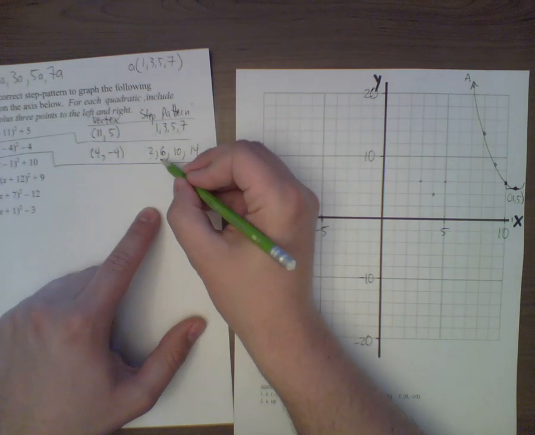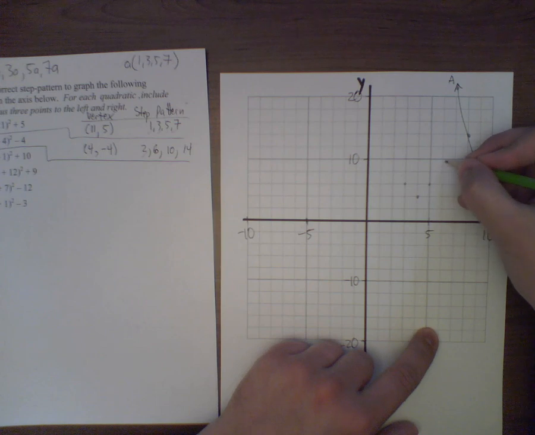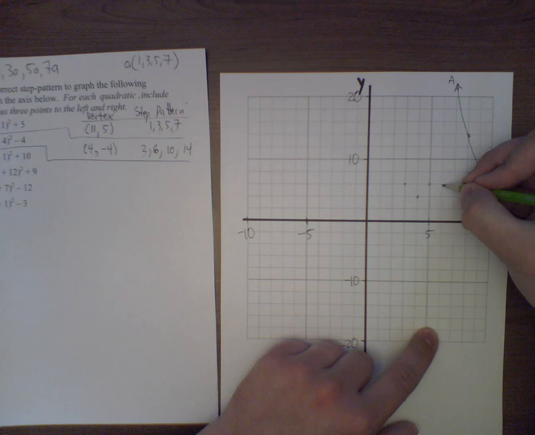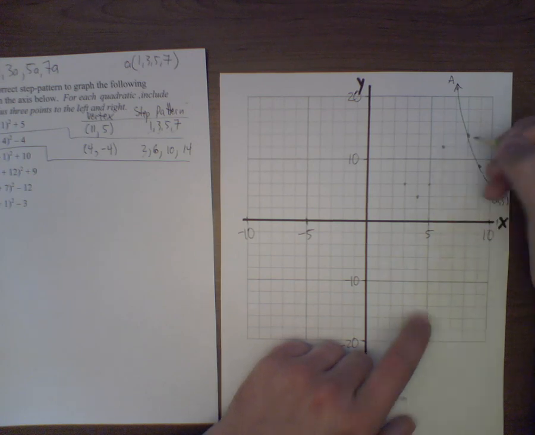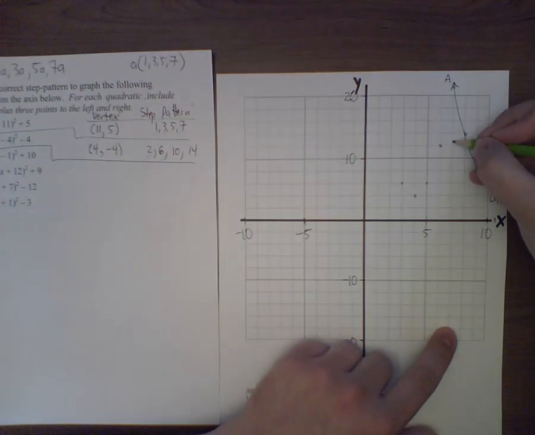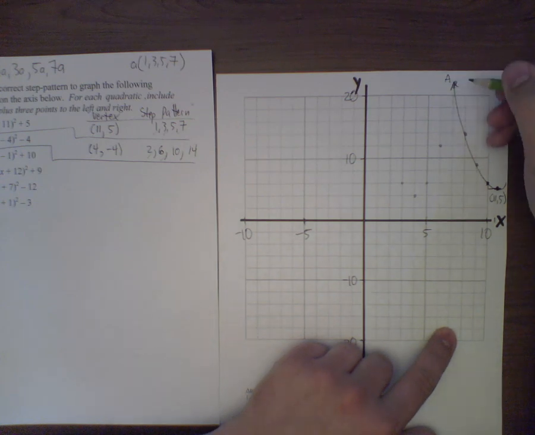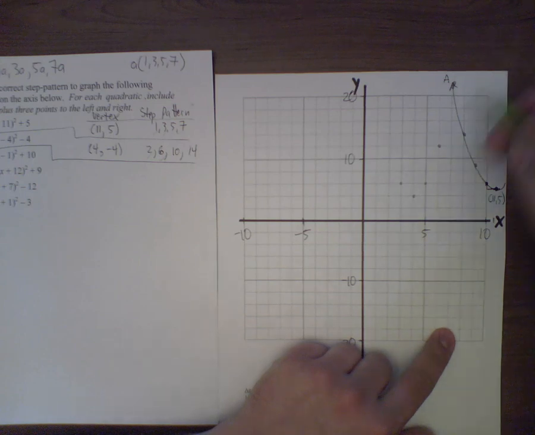My next step is 6. So I'm going to go over 1 and up 6. 1, 2, 3, 4, 5, 6. Let me just make sure I counted that. Over 1, up 6. 1, 2, 3, 4, 5, 6. Next step is 10. I'm going to go over 1 and up 10. 1, 2, 3, 4, 5, 6, 7, 8, 9, 10. And once again, I'm going off the edge of my graph. I should have made it a little bit bigger.